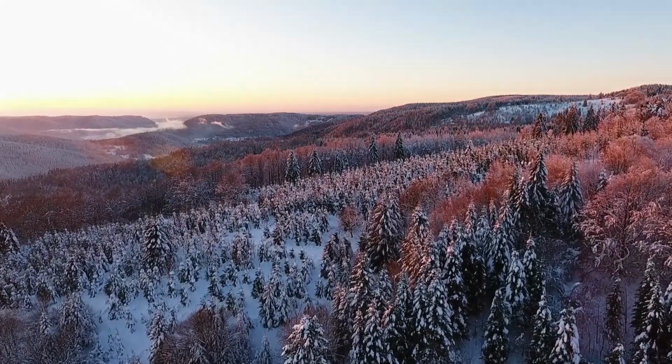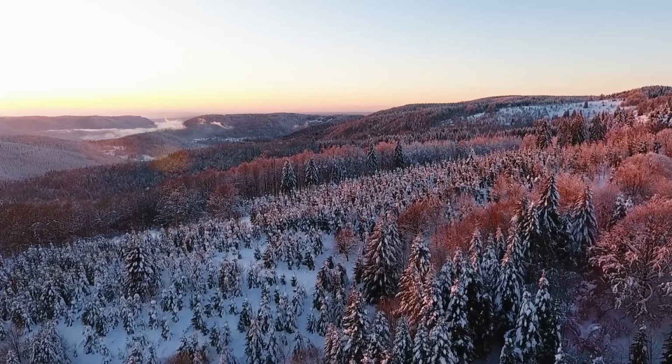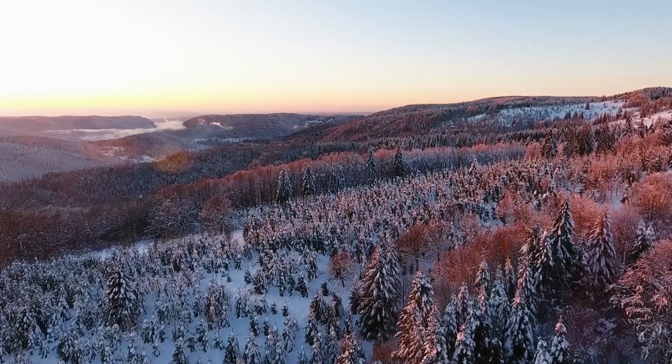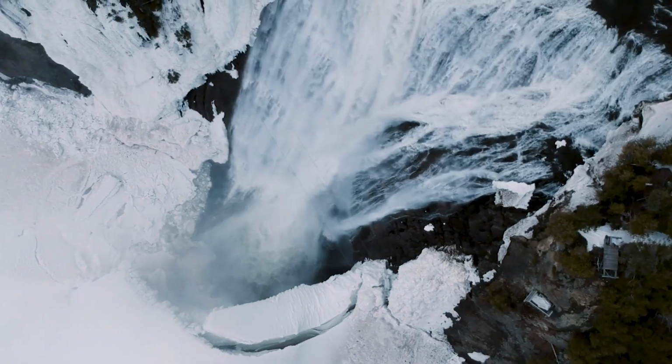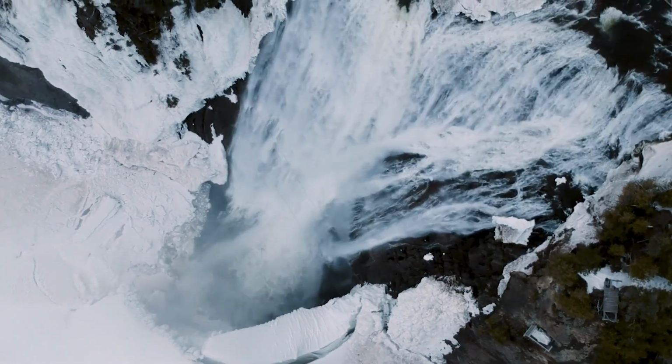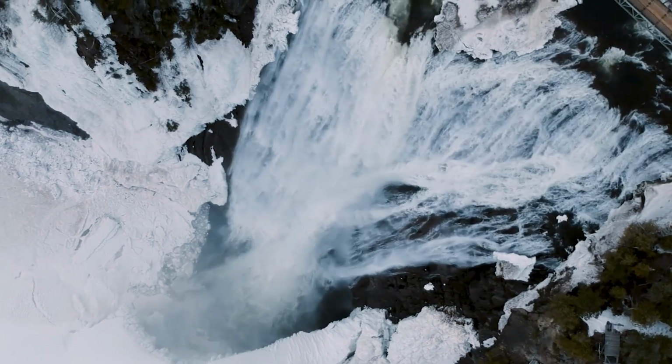Why are ice sheets important? Ice sheets contain enormous quantities of frozen water. If the Greenland ice sheet melted, scientists estimate the sea level would rise about 6 meters. If the Antarctic ice sheet melted, sea level would rise about 60 meters.